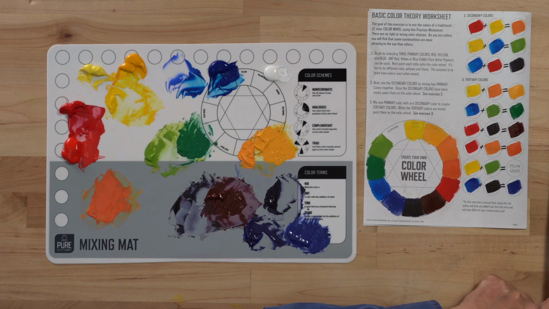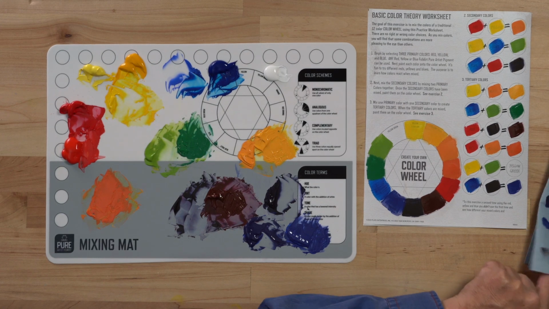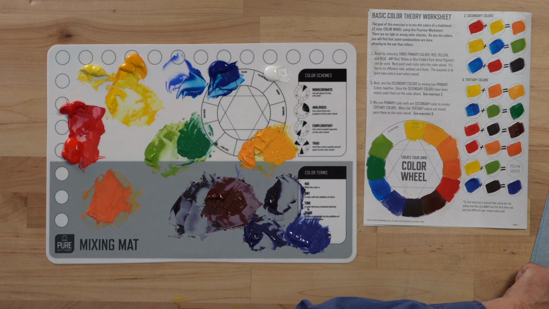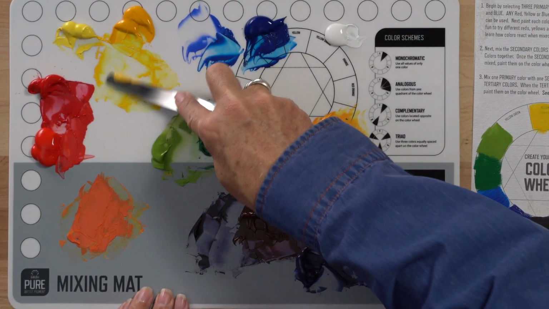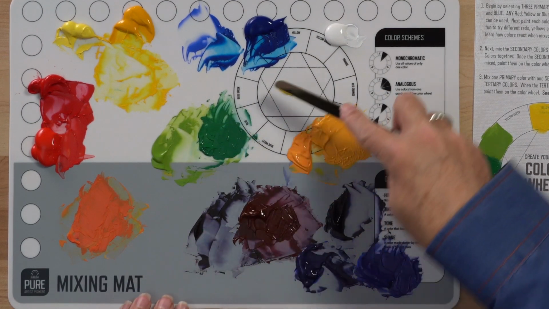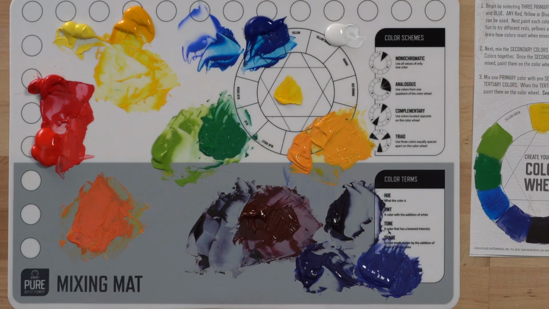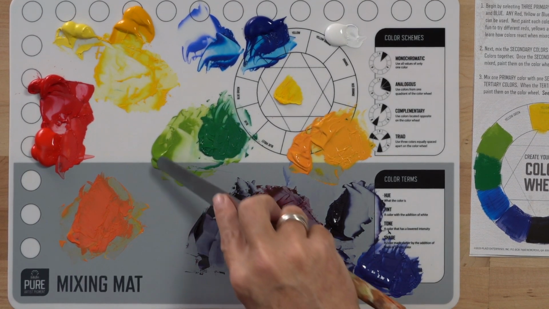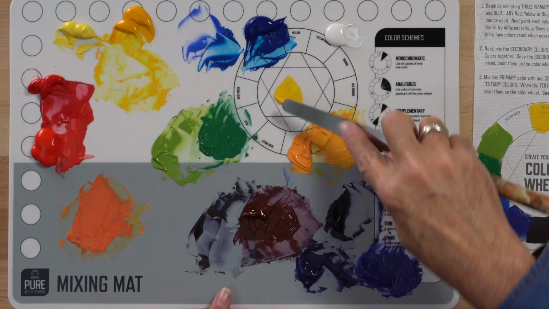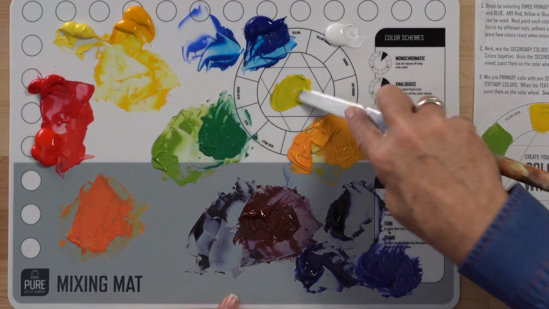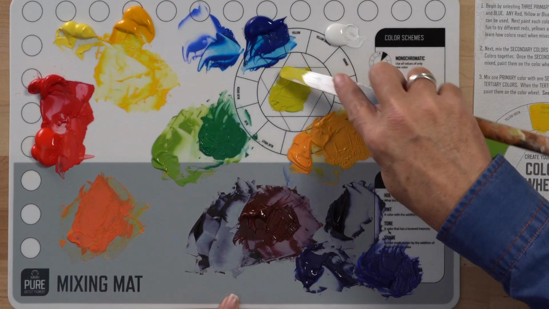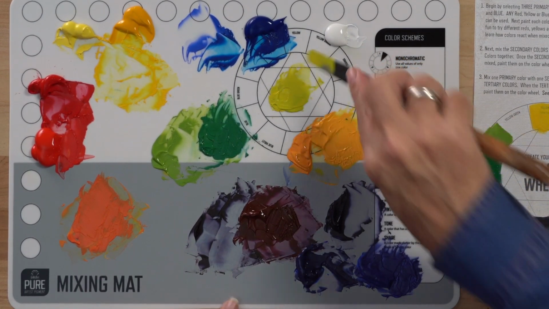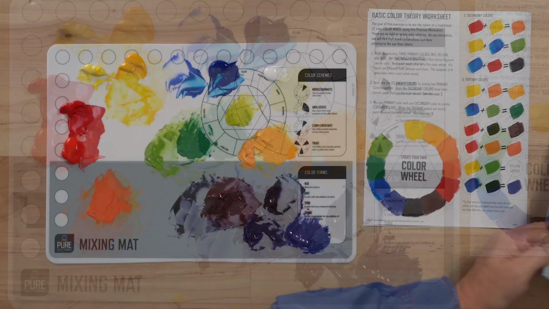We just now need to make a yellow-green color. So let's start with our yellow. Just leave that right there. And then I want to add just a small amount of green to this. Need to add just a little bit more because that's not quite green enough.